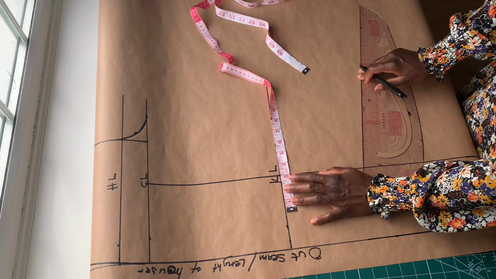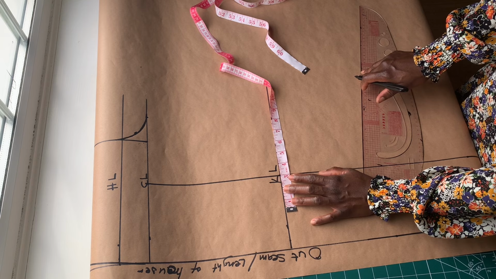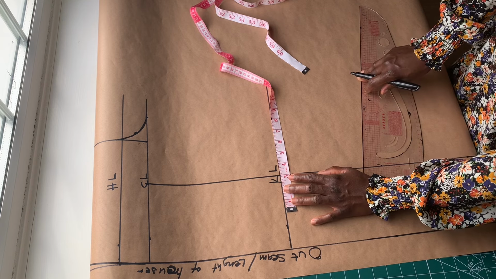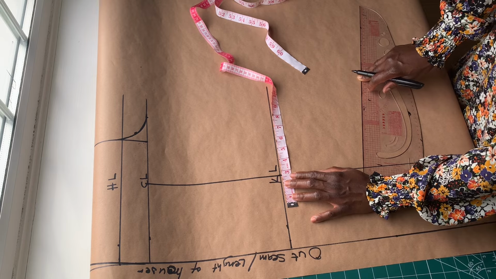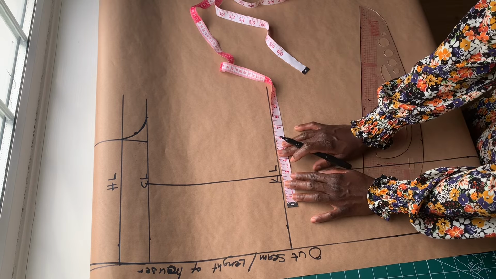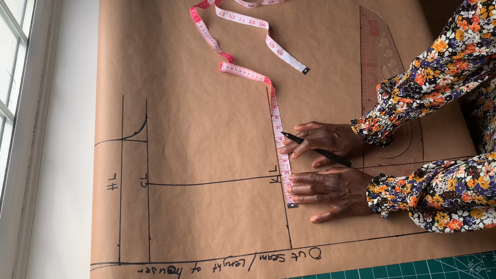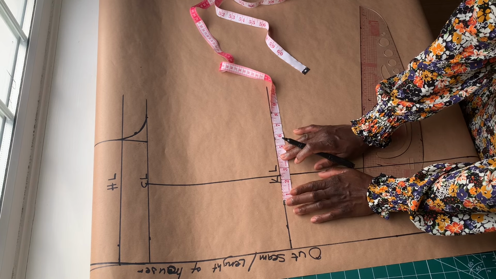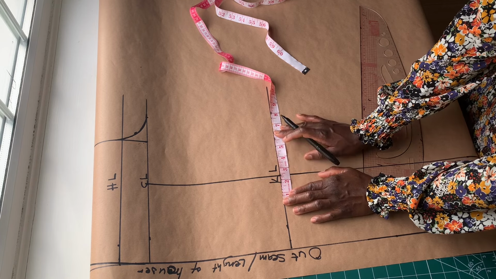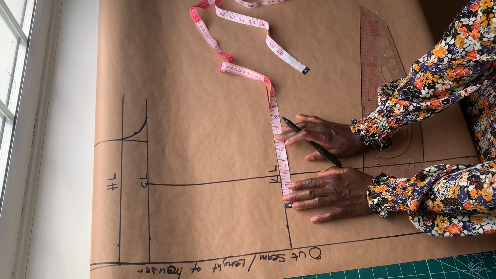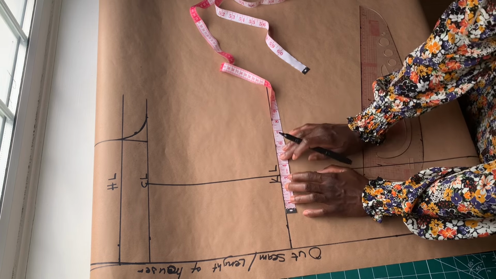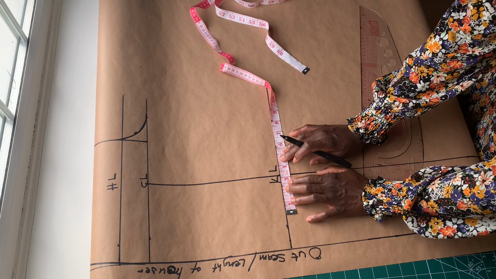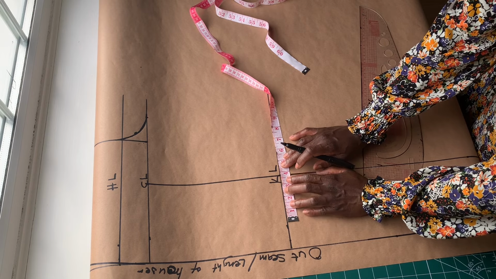Now on the knee line, we need to place half of the knee circumference measurement equally on both sides of the line. So half the knee circumference I am using for this illustration is 7.5. 7.5 divided by 2 is 3.75. So I'll measure and mark 3.75 on both sides of the line like so.